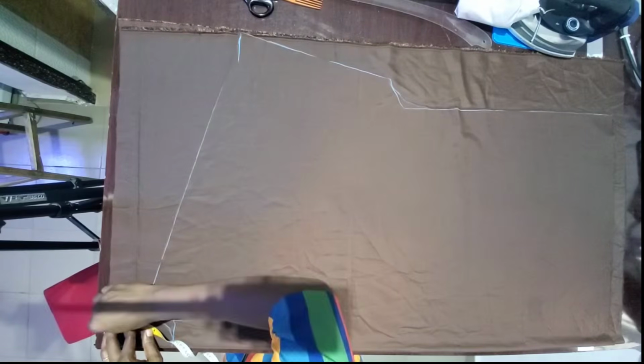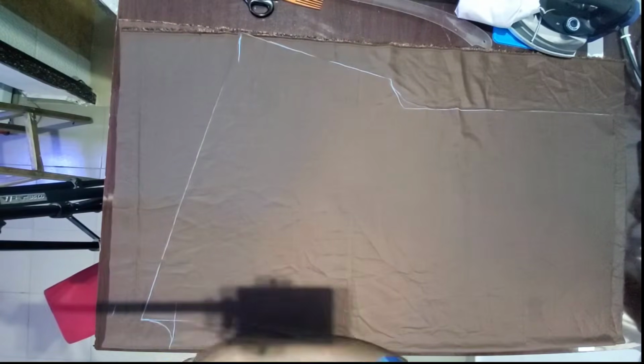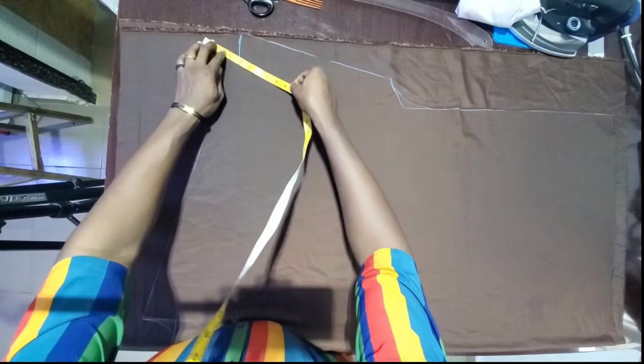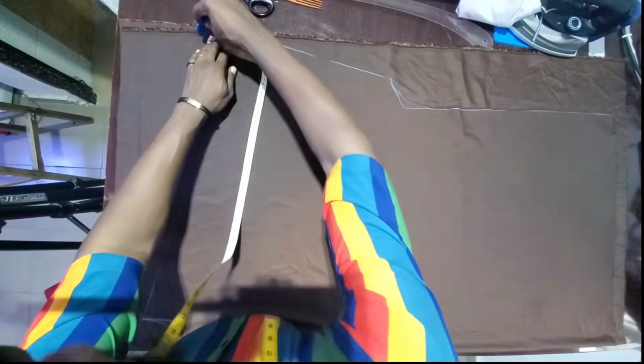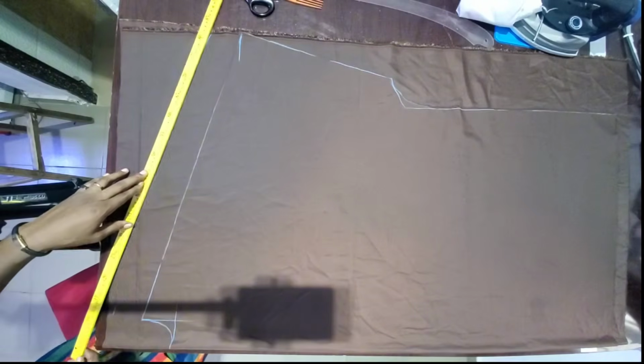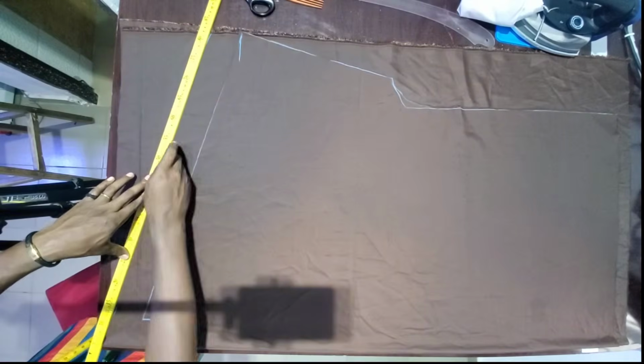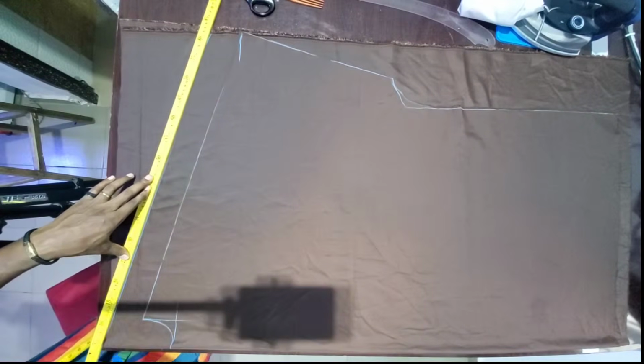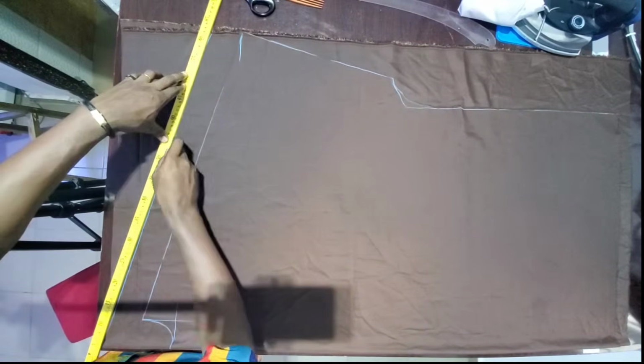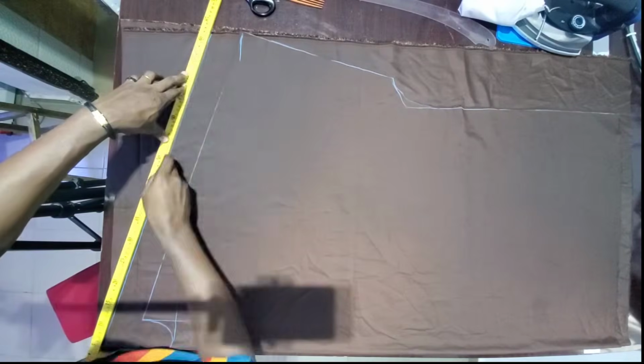So here is 2.5 because I'm doing the regular joining, 2.5 inches. Then here as well, 2.5 inches. And then connect the line all out to this point. The lines must be connected all out to this point.